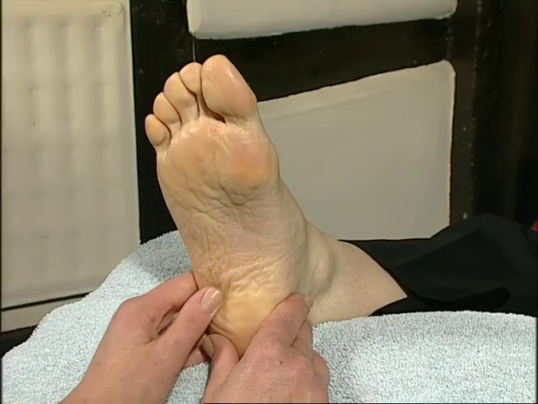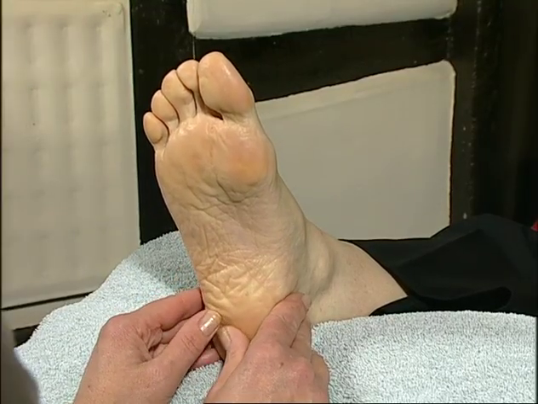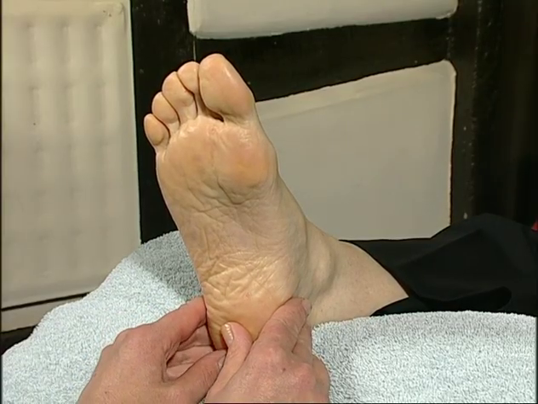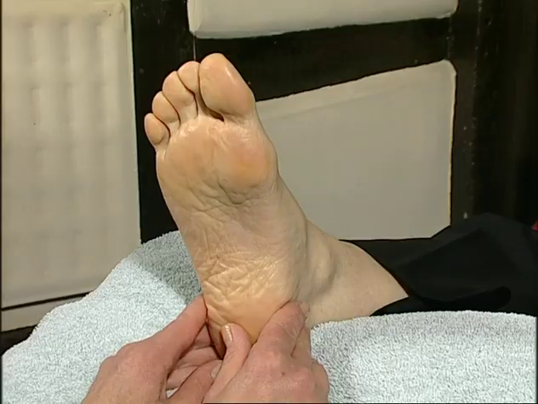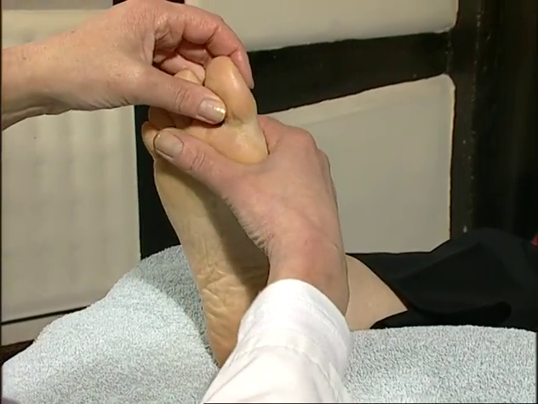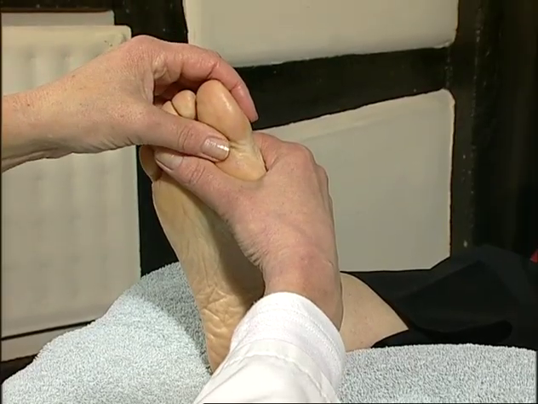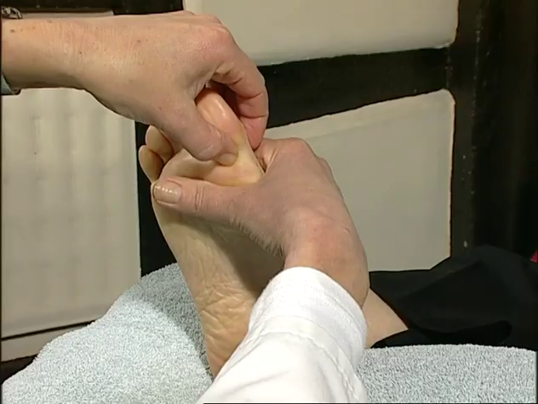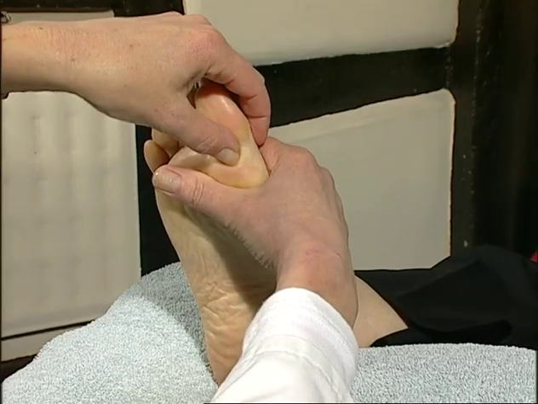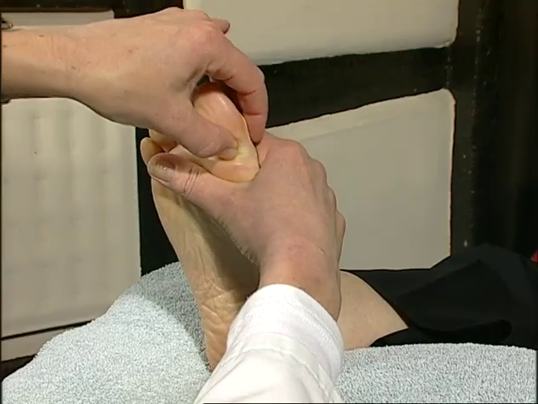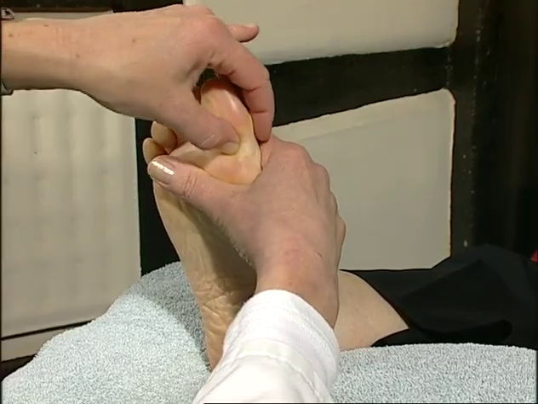Then, before moving on to the left foot, do the exercises to the foot. Firstly, rotation of the toes. Support the base of the toe. With the big toe, support with the right hand around the base. Hold the toe near to where it attaches to the foot with the left hand. And just rotate the toe round a few times in one direction and then a few times in the other direction.